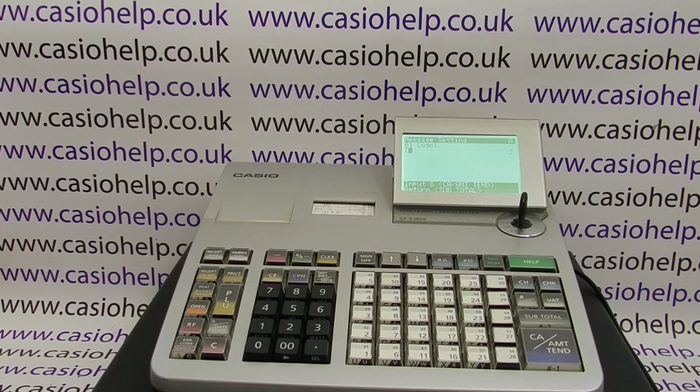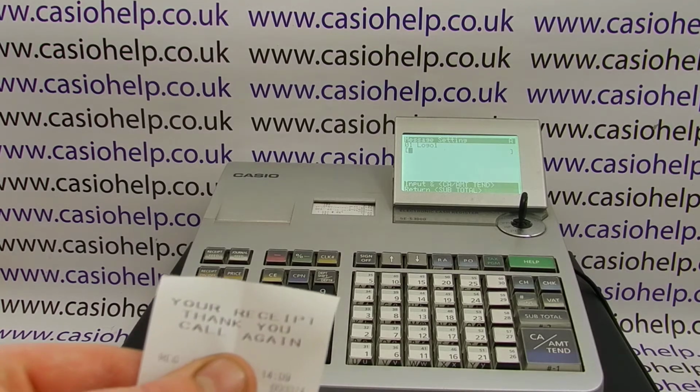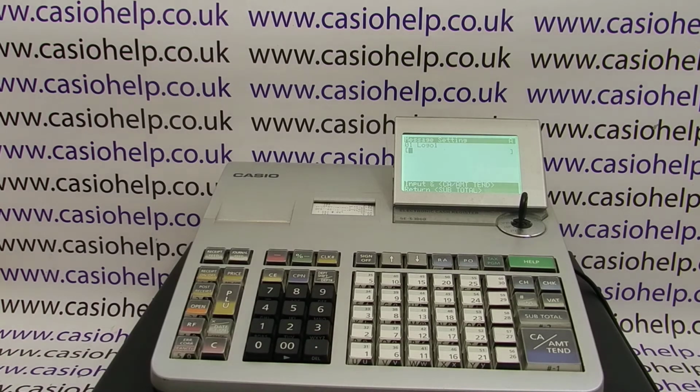Now on these machines, on each of the 4 lines, you can have up to 24 normal size characters or 12 double size, and the default message of the your receipt thank you call again is double size. So let's do one line double size and the rest smaller.